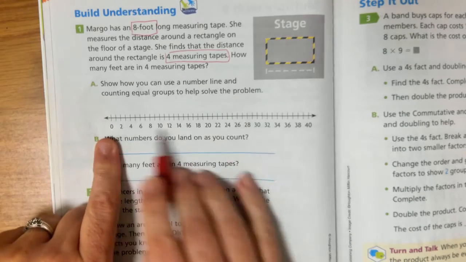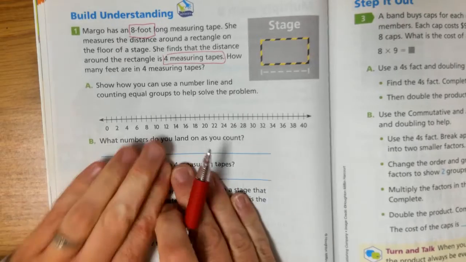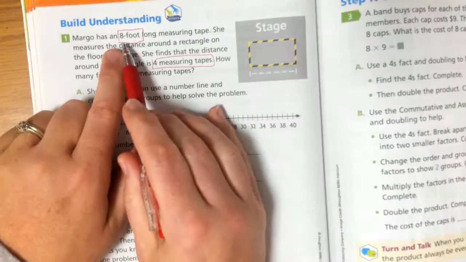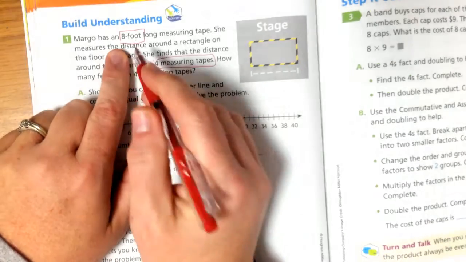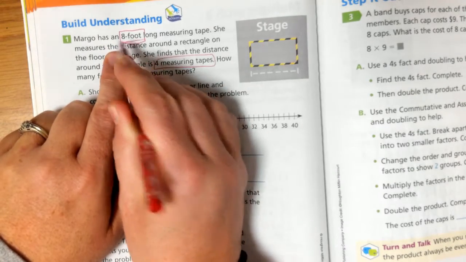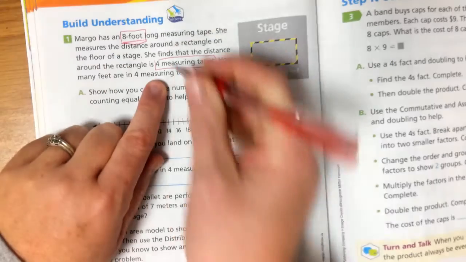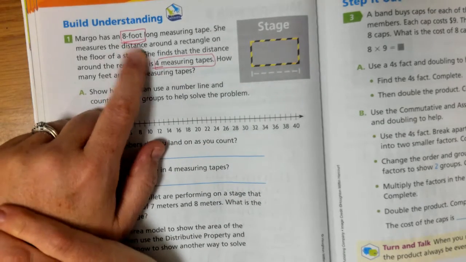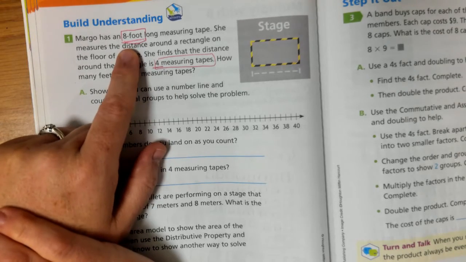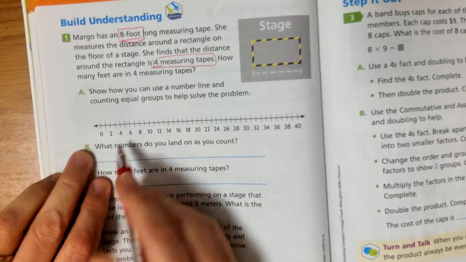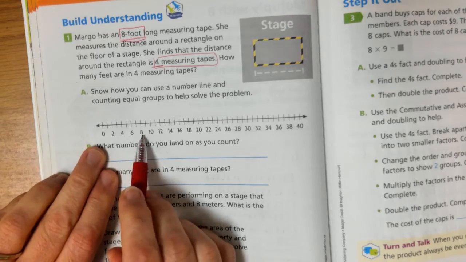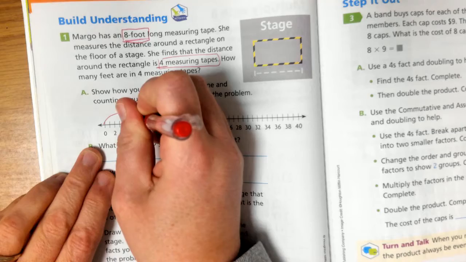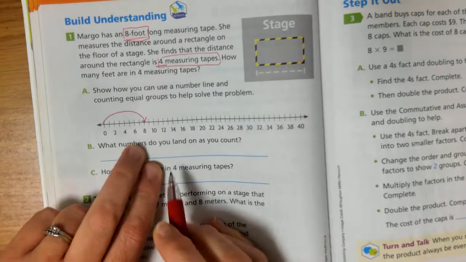So we can see we've got this number line, right? And we're going to need to figure out how much is in between each jump. So we need 8 in between each jump, and then how many jumps do we need? We need 4 jumps because there are 4 measuring tapes. And on each measuring tape, there are 8 feet. So we need to jump 4 times, and we need to do it by 8. So my first jump's easy, right?